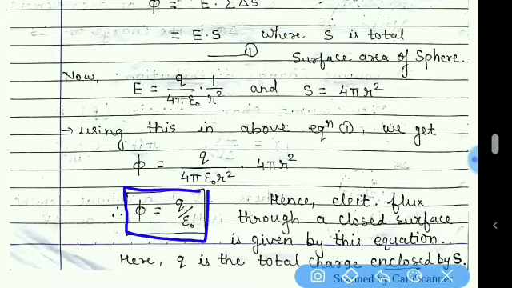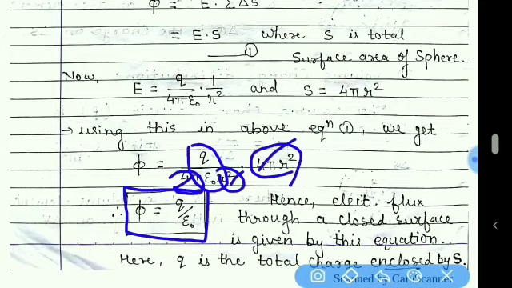You can see here 4 pi r square in the numerator and 4 pi r square in the denominator, they will cancel out, and so what remains is Q upon epsilon naught.